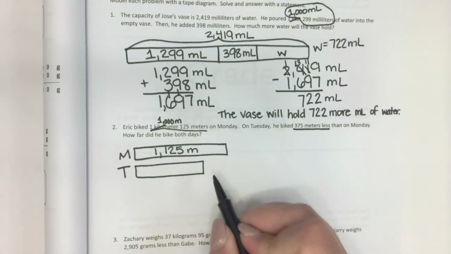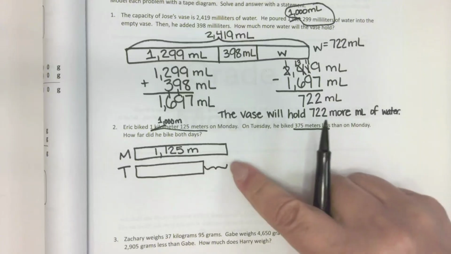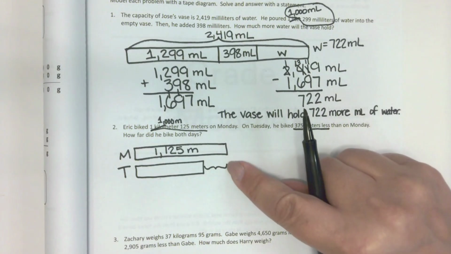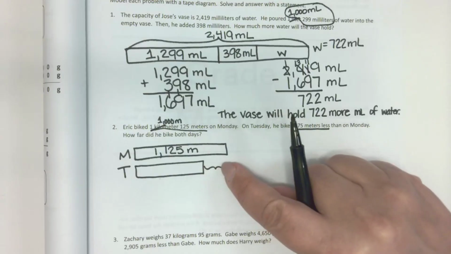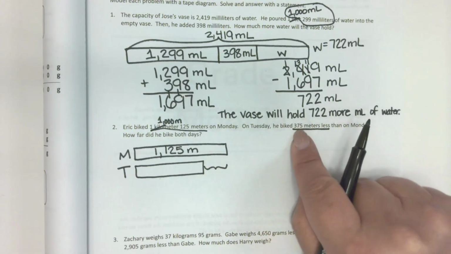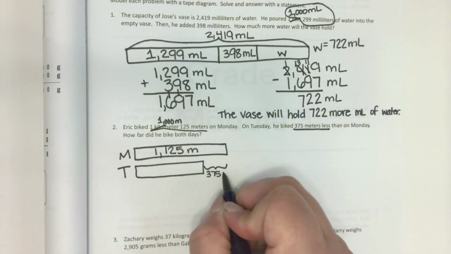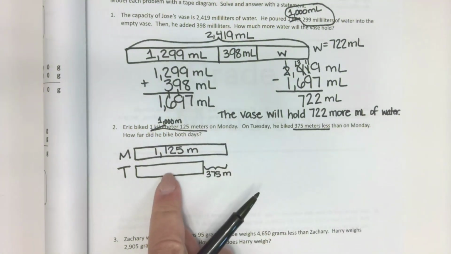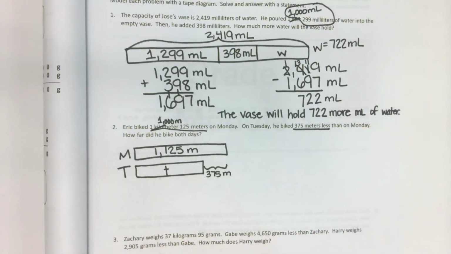When we want to show how much less, we're going to label this blank space that goes from the end of the Monday tape to the end of the Tuesday tape. This is how much less. And we're going to label that space with 375 meters. We need to find out how far he biked on Tuesday. This will be T for Tuesday.